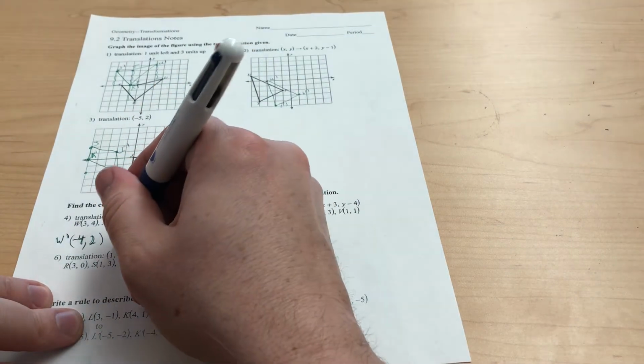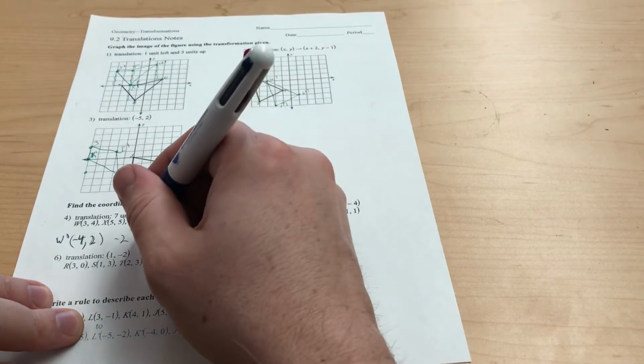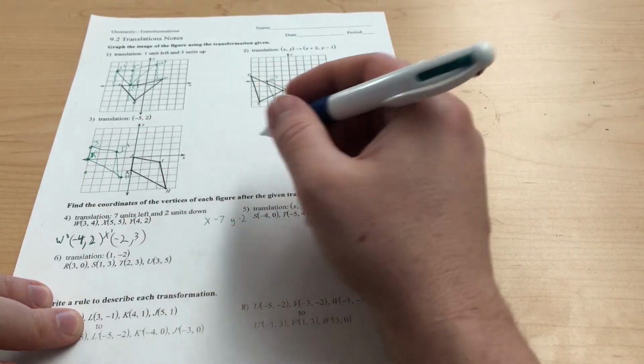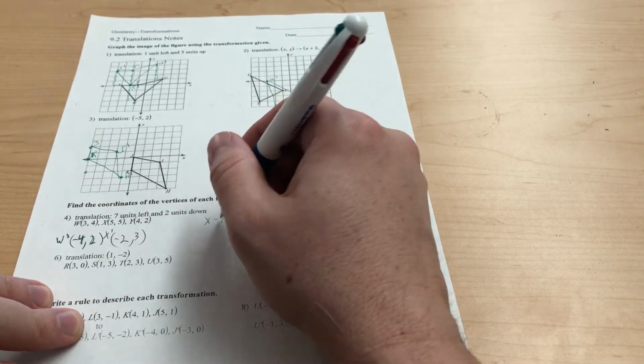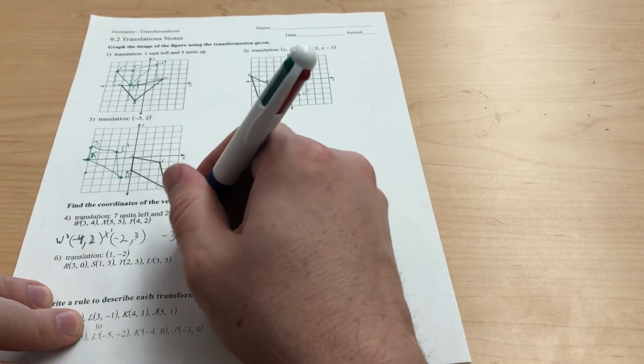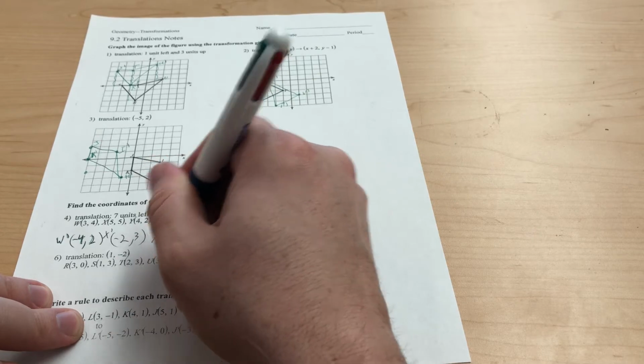5 minus 7 is going to be a negative 2. 5 minus 2 is going to be 3. So this is my X prime. And then Y prime, 4 minus 7 is going to give me a negative 3. 2 minus 2 is going to give me 0. So that is Y prime.